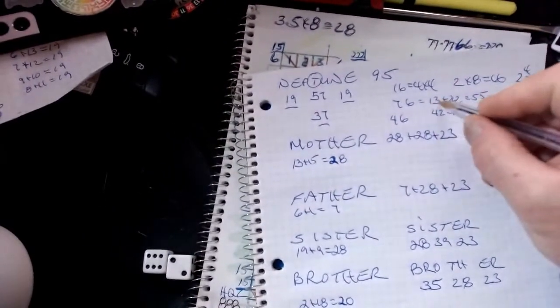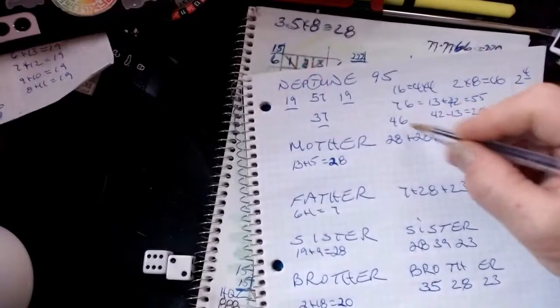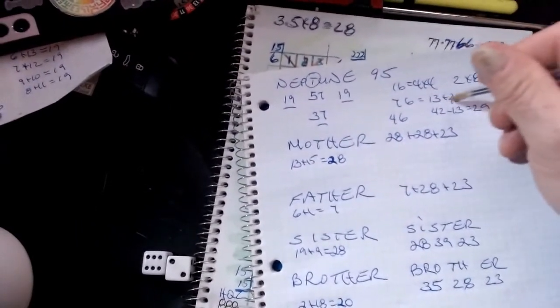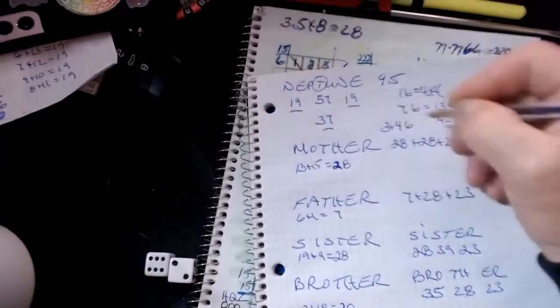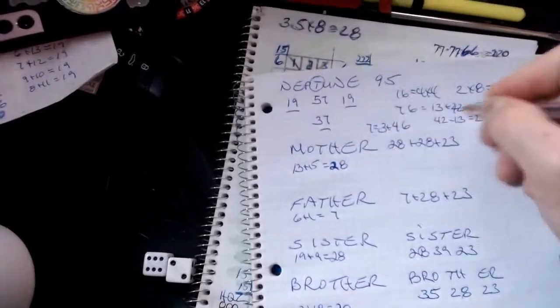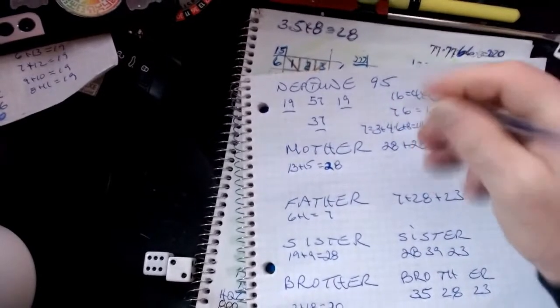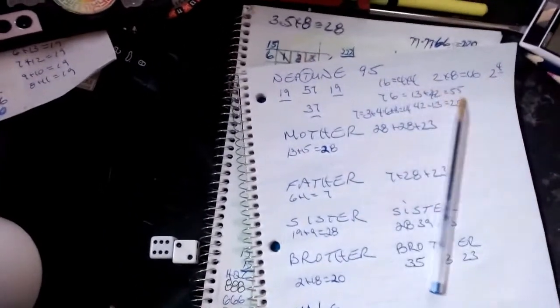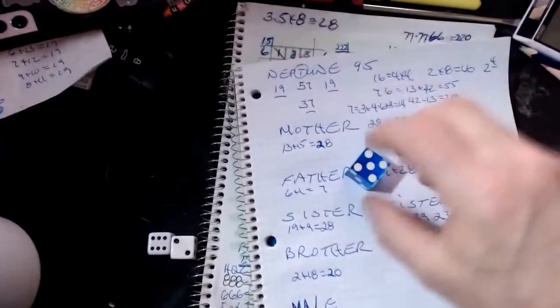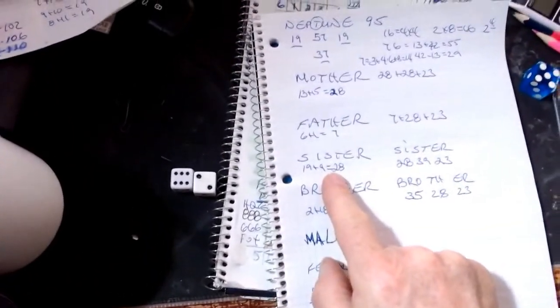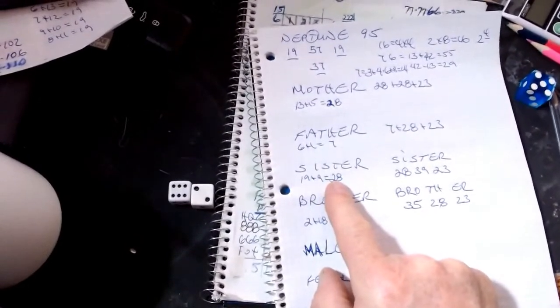Where does this come from? 1 and 3 is 4. 4 and 2 is 6. Now, if I do the extension of both of these, right, this will be 3 and 4 equaling to 7. This will be 6 and 8 equaling to 14. And what's ironic about that is this cube is 14 around and 7 up and down. And what's ironic about that is sister is 28.